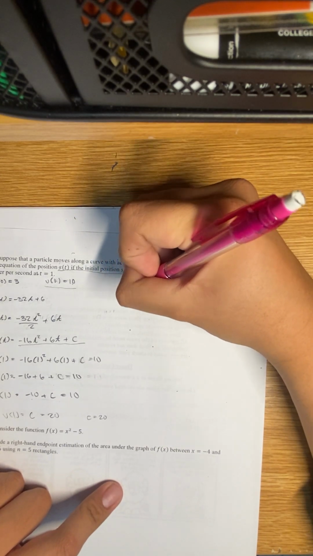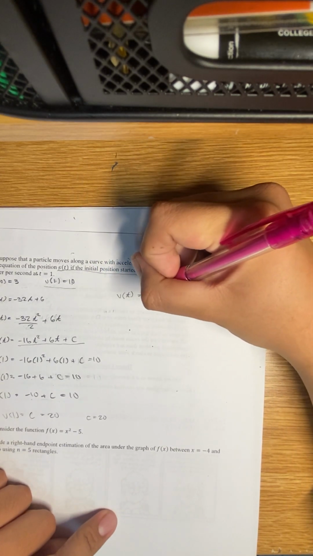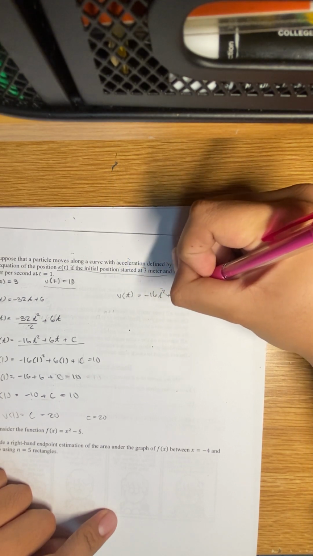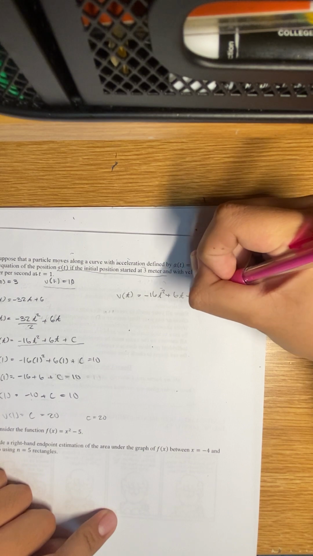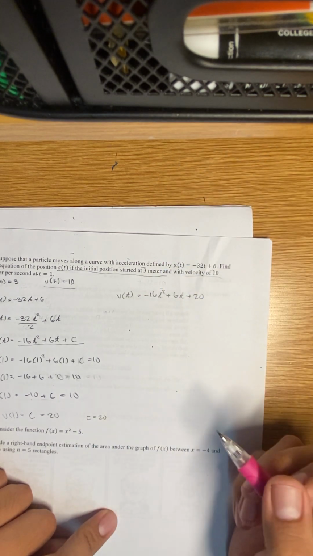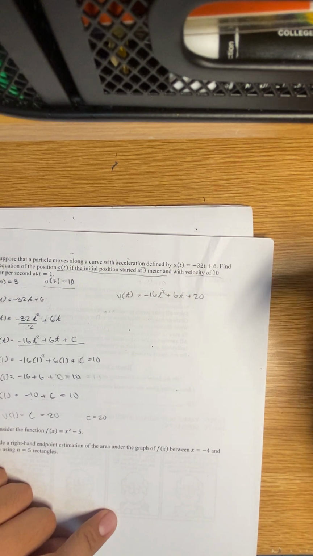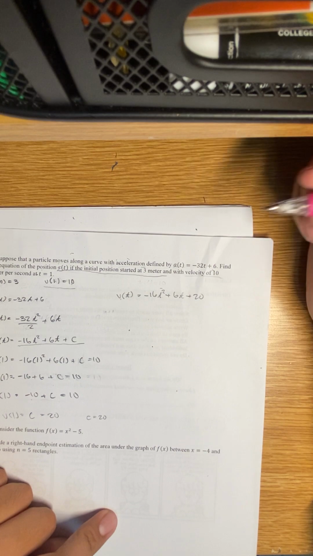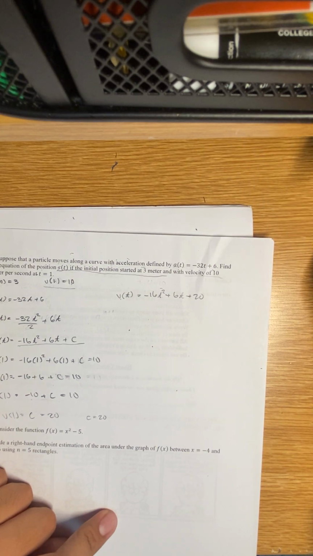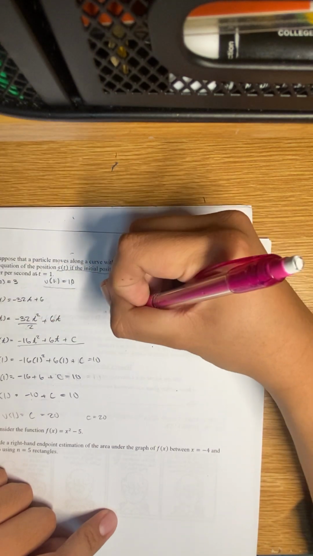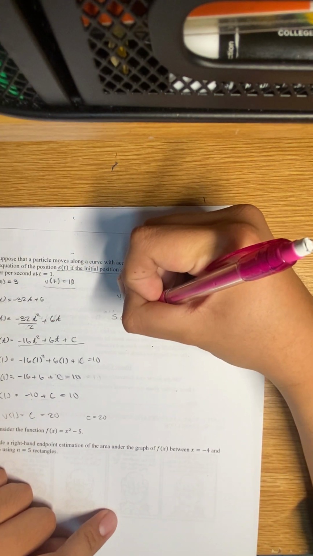So v(t) would now equal negative 16t squared plus 6t plus 20, since you already found out what c is. So from here, now you can find s. So then you find the antiderivative of v(t) equals negative 16t squared plus 6t plus 20, because that's in order to find this one. So you'd have s(t).